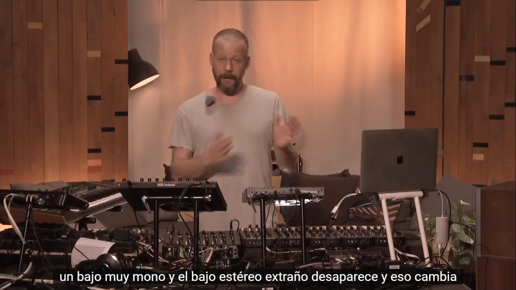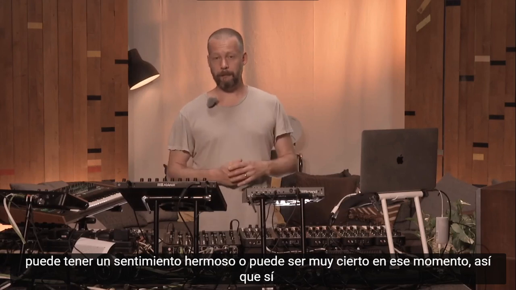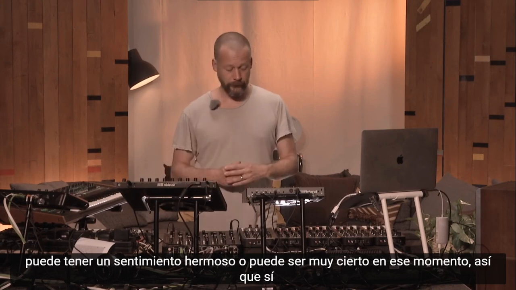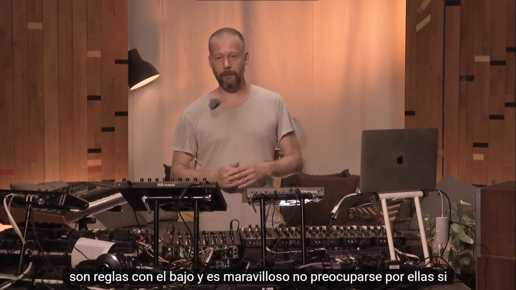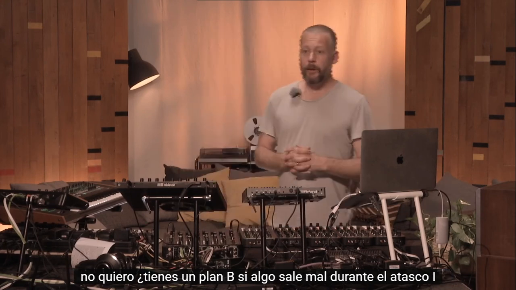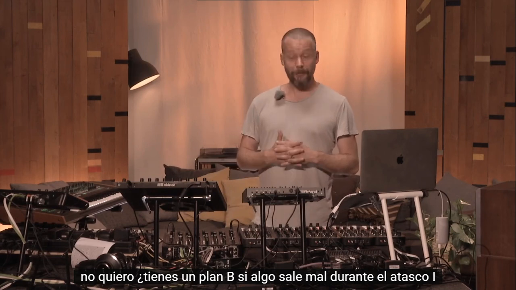And that change can have a beautiful feeling, or can be very true at that time. So yes, there are rules with the bass, and it's wonderful to not care about them if you don't want to. Do you have a B plan if something goes wrong during the jam?